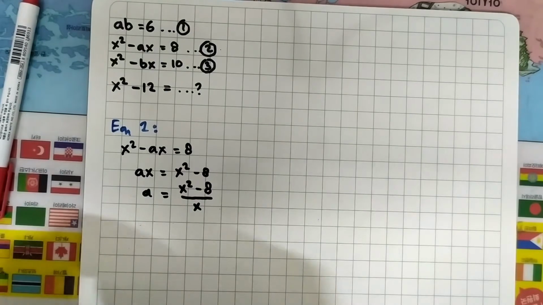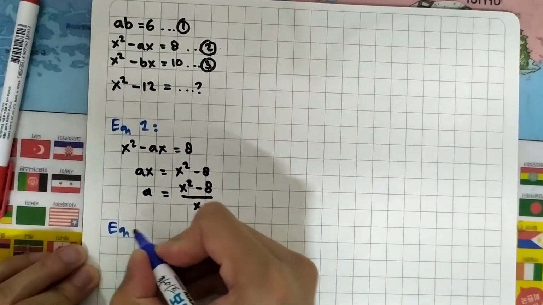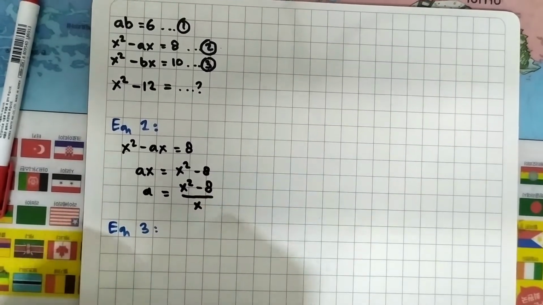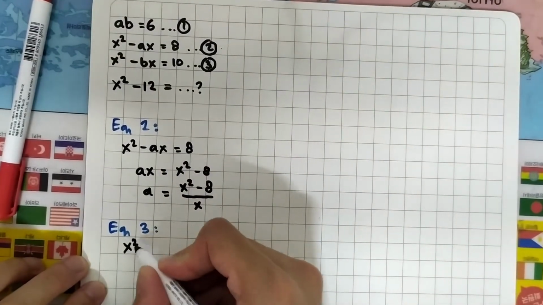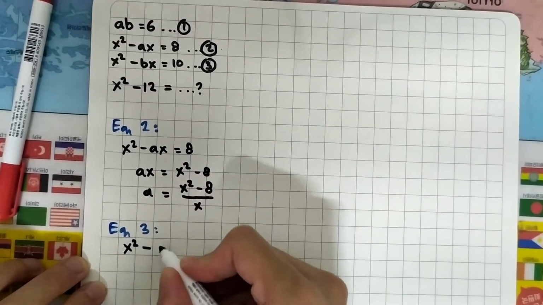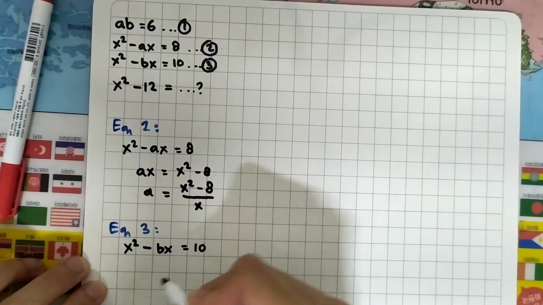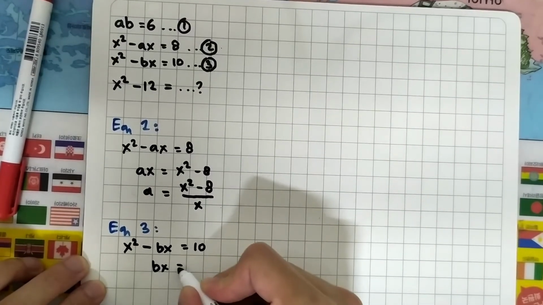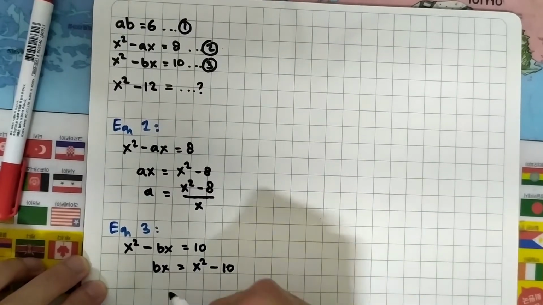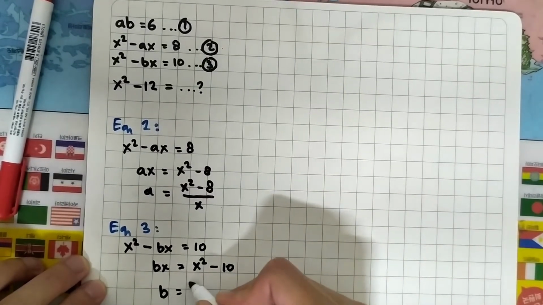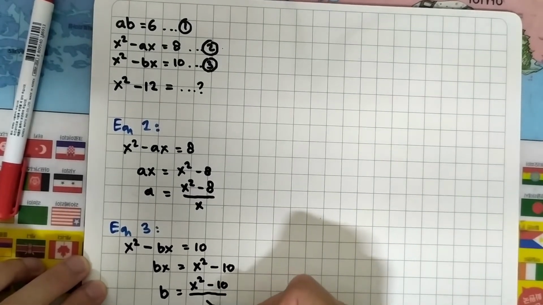Okay, we do similar things for equation number 3. We have x squared minus bx is equal to 10. So I have bx is equal to x squared minus 10, and b is equal to x squared minus 10 divided by x.